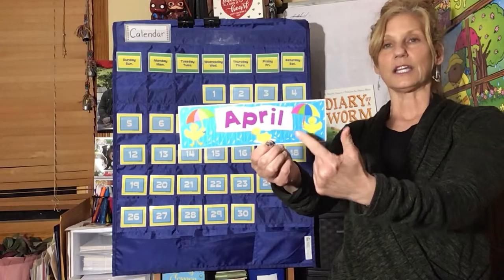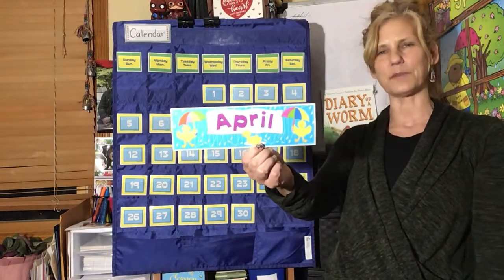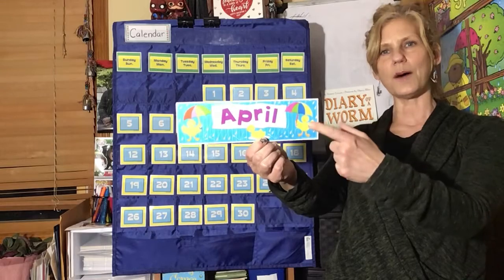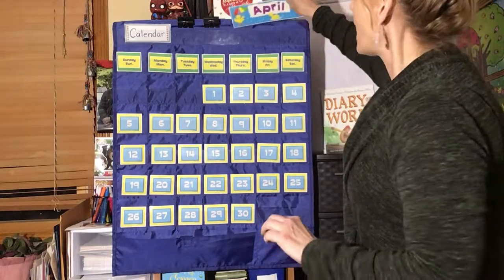Did you notice what this is? This is a little ducky holding what? He's holding an umbrella, right? And umbrella, what's the first letter in umbrella? What's the beginning sound of umbrella? Umbrella. It's the letter of the week. You got it. Good. So yeah, it's a new month.